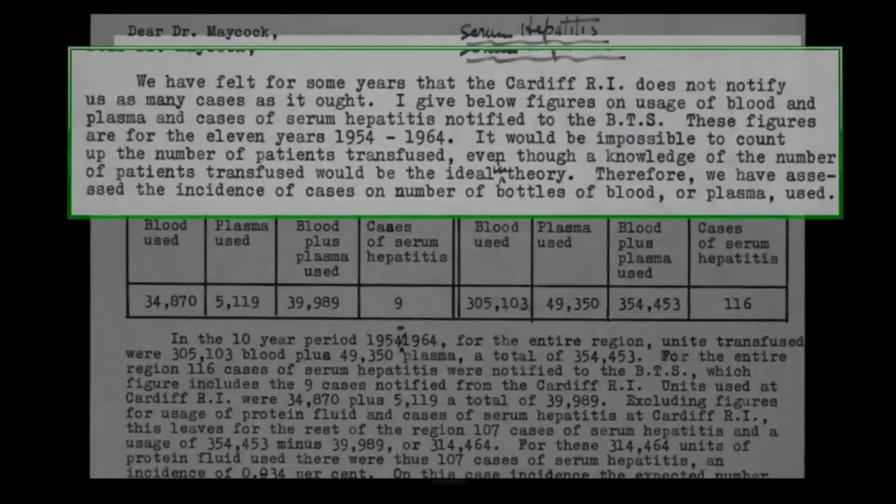Again, this is a letter from Dr. Drummond to Dr. Maycock in July 1965, where he records, "We have felt for some years that the Cardiff RI does not notify us as many cases as it ought. I give below figures on usage of blood and plasma and cases of serum hepatitis notified to the BTS."